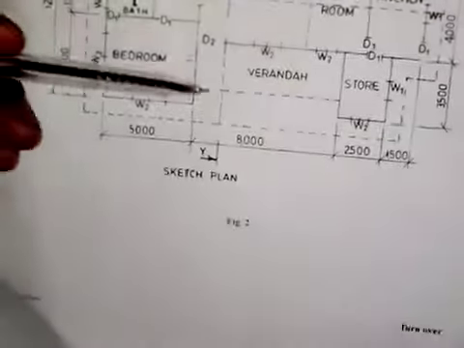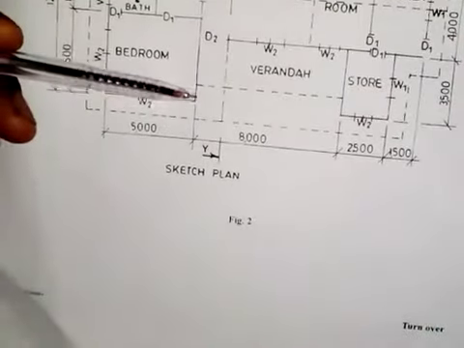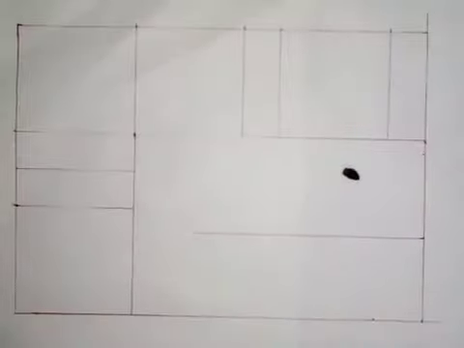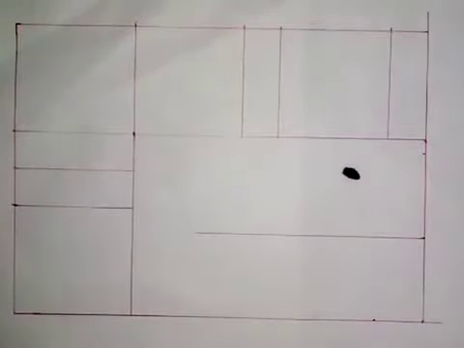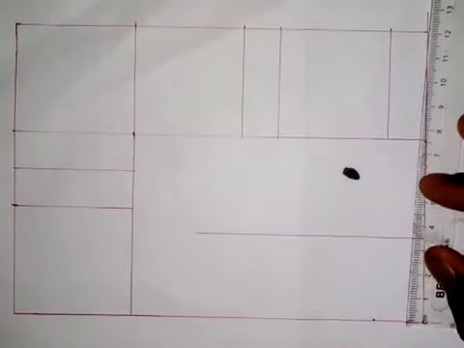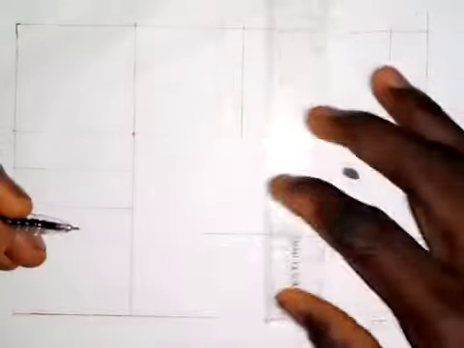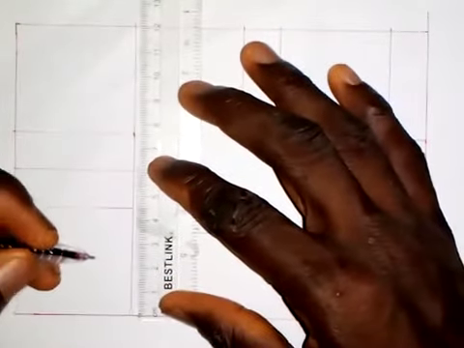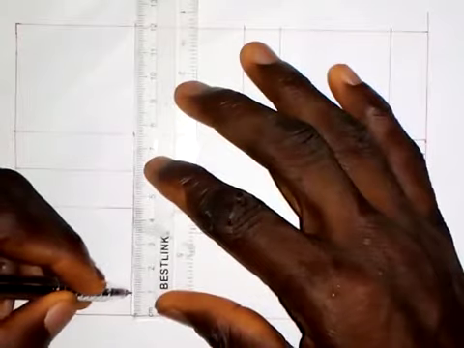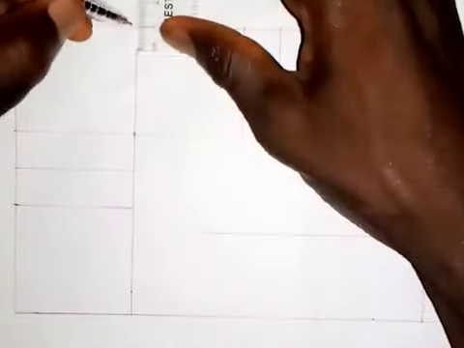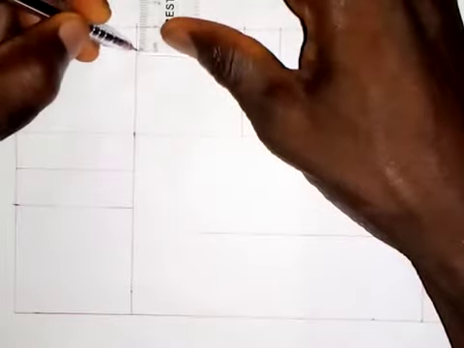And the distance from here to here also is not specified. I will also take 100 millimeters. Sorry, 1,000. I will assume 1,000, not 100. So 1,000 divided by 100 will give us 10. So I take a measurement of 10 millimeters. This is 10 millimeters, and I will come up here also and take 10 millimeters here.